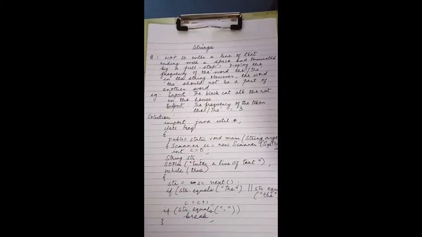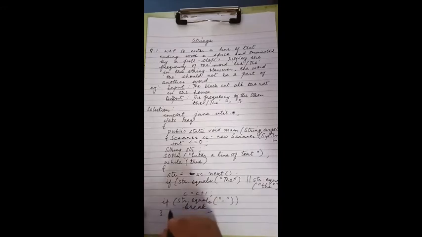Again we are going to give another if statement, if str.equals full stop, which we give in double quotes. That means we have come to the end of the string. We have to break from the while loop. If it has not come to a full stop, we'll again go to the while loop. While true, str equals sc.next. That means the next token will be read and stored in str.